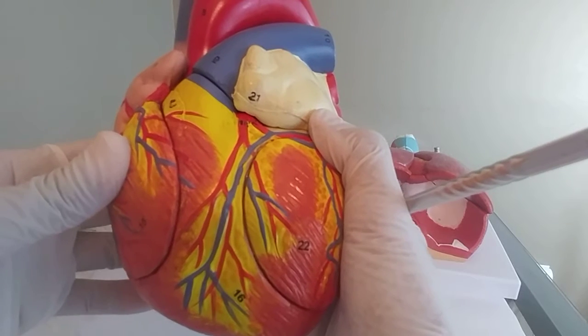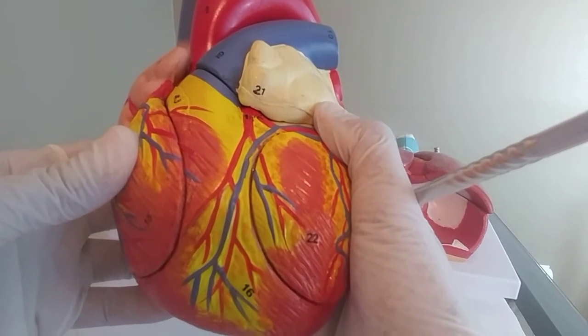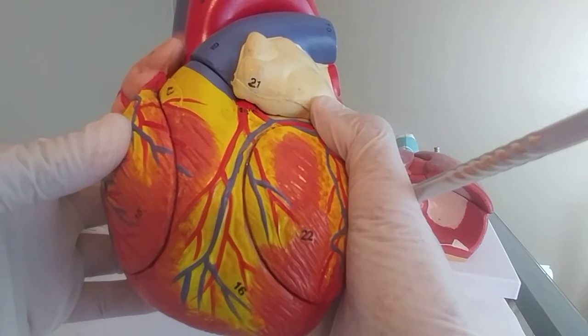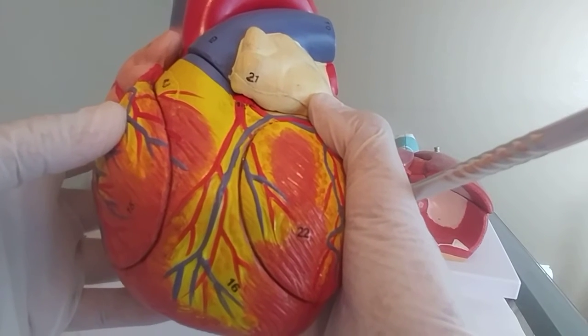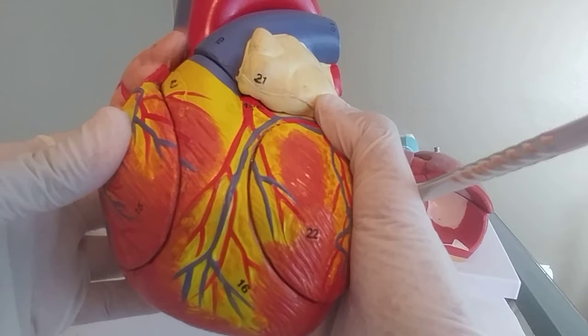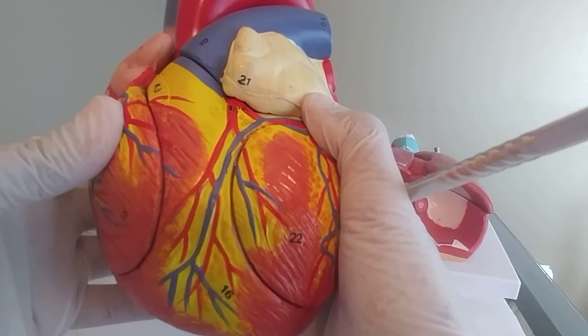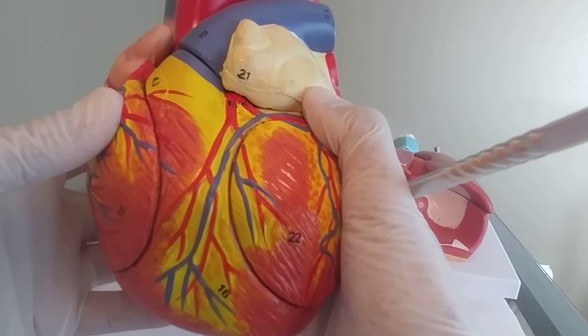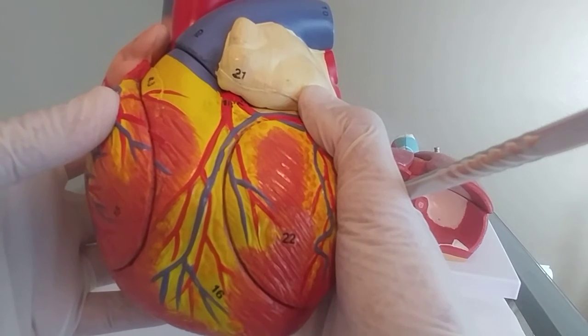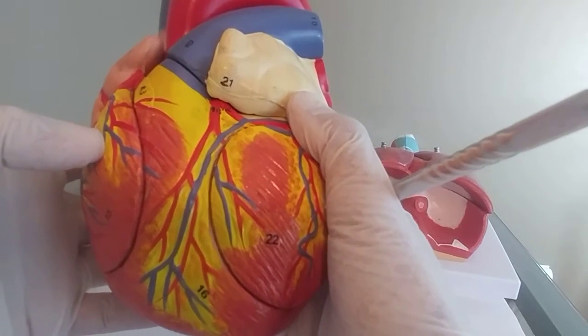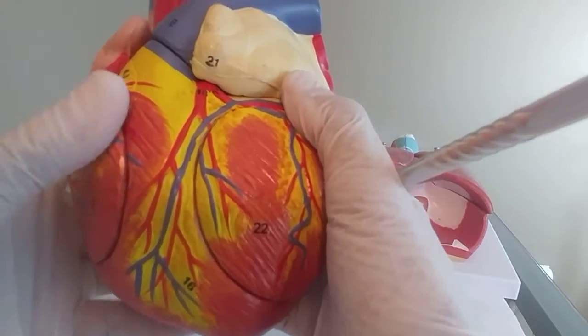Sympathetic comes from the T1 to T5 segments of the spinal cord, goes through the ventral ramus of the spinal nerve to the sympathetic chain of ganglia, and then to the cardiac plexus. We have superficial cardiac plexus and deep cardiac plexus. The plexus also receives the parasympathetic from the vagus nerve.